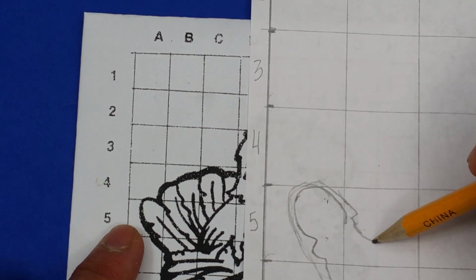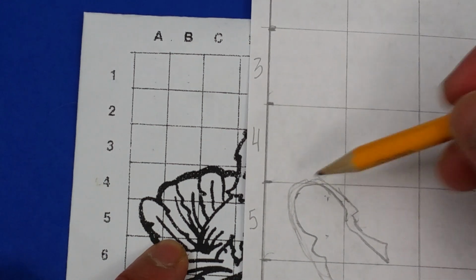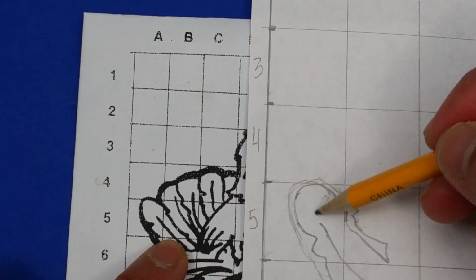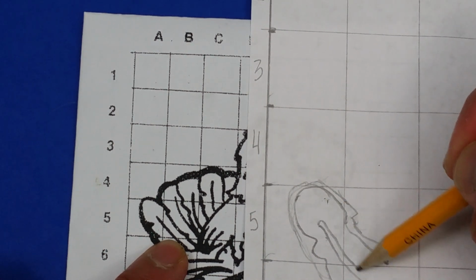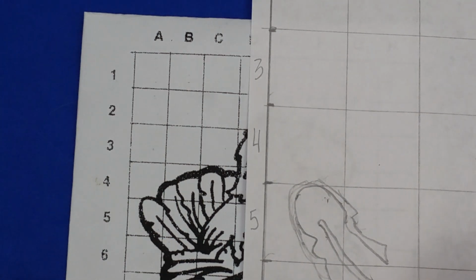So this one goes all the way over here. See how I'm pointing? And I'm just following along. So this is an exercise of how to focus and go box by box. Then of course you would fill it in, then move on to the next box.